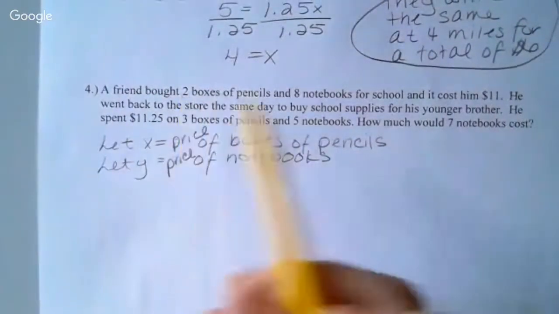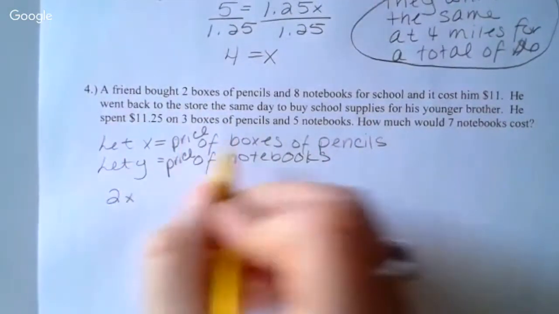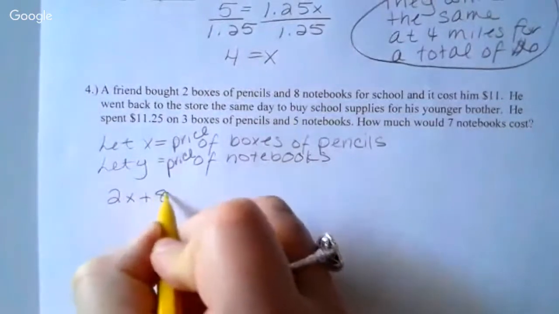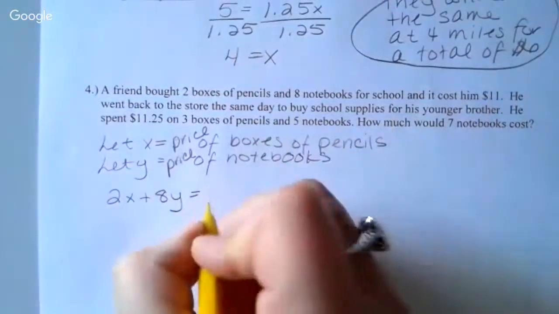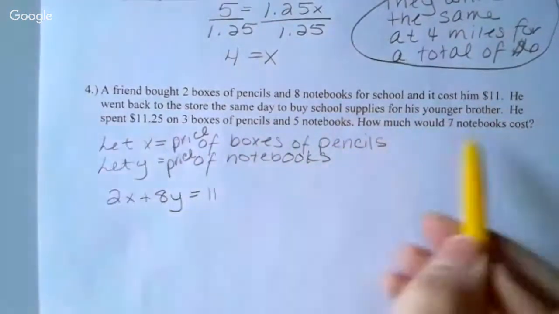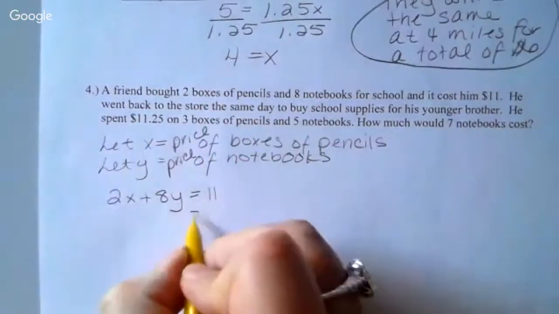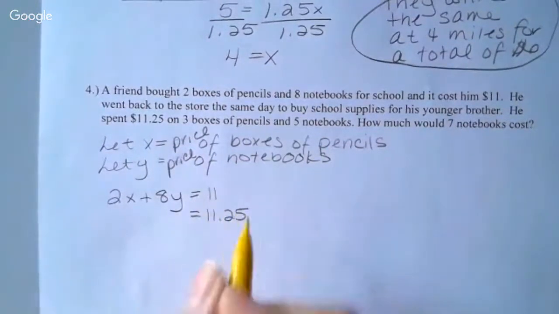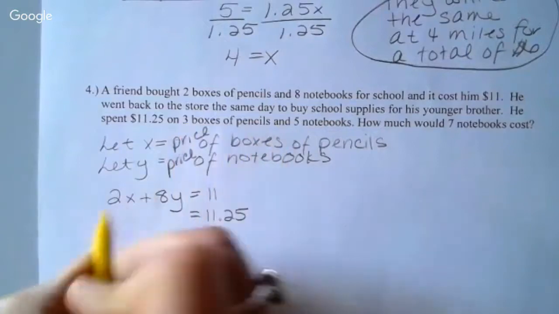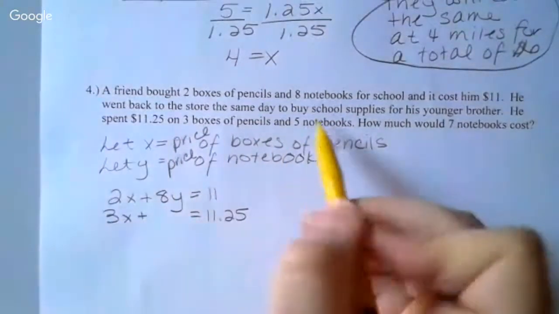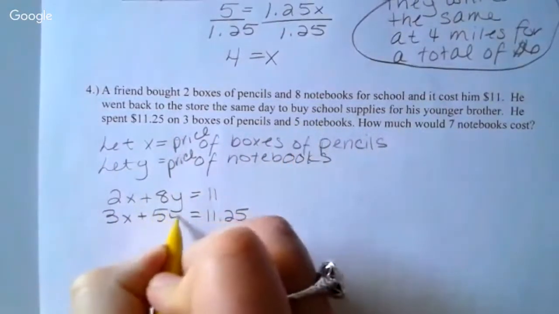So first one, 2 boxes of pencils, so 2x, and 8 notebooks, so that'd be plus 8y, should be a total of $11. And then when he went back, he's got a total of $11.25. So I'm going to put that on the total side for 3 boxes of pencils. So 3x plus 5 notebooks, 5y.